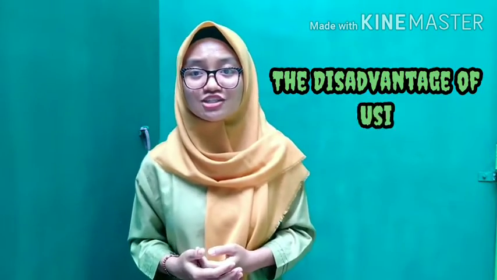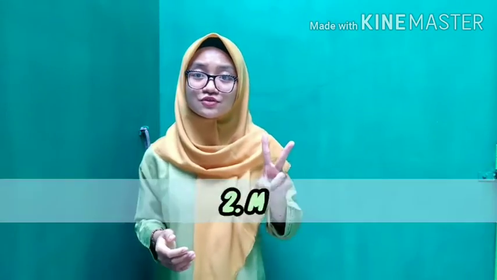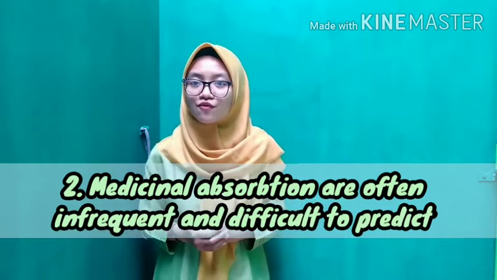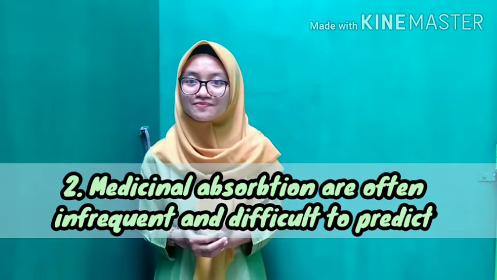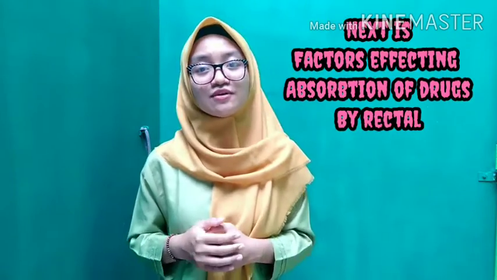The disadvantages of using suppositoria are: 1. It's not pleasant in its use. 2. Medicinal absorption is often irregular and difficult to predict. Next are the factors affecting absorption of drugs by rectal.